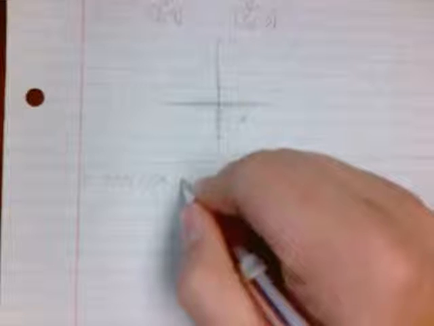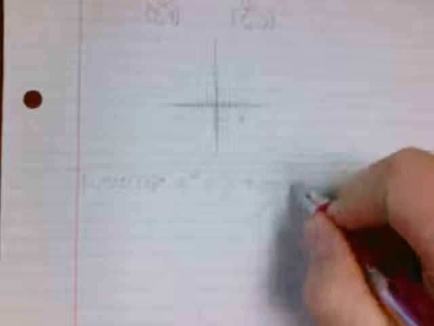X-intercept, which will be right here. The x-intercept of a line is the point at which the line crosses the x-axis.